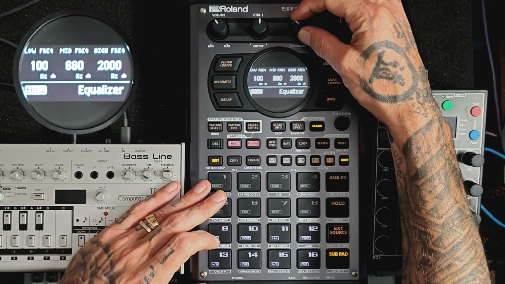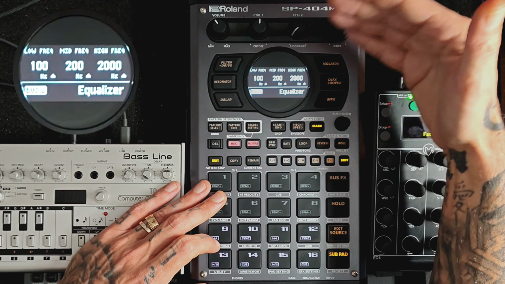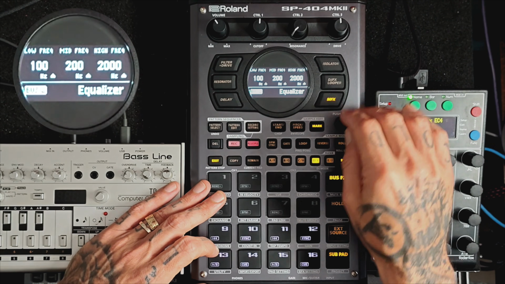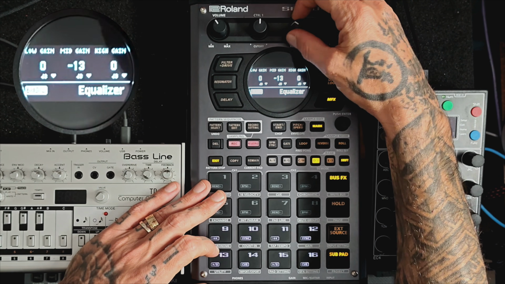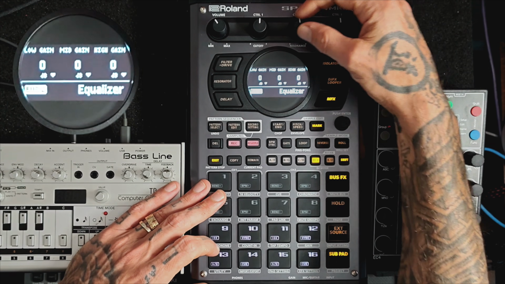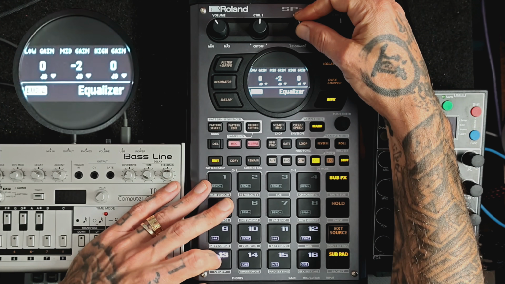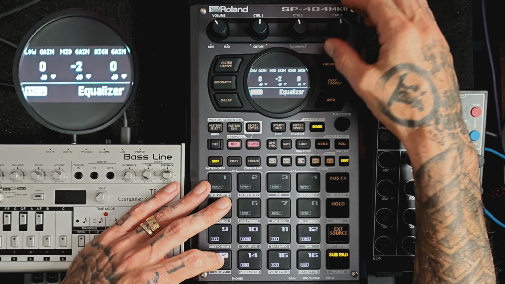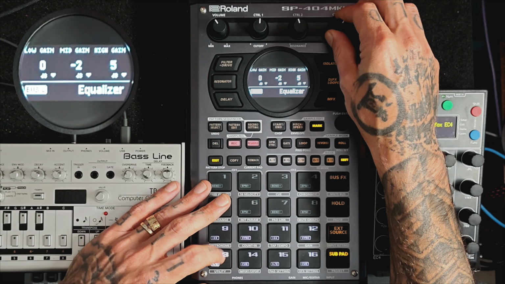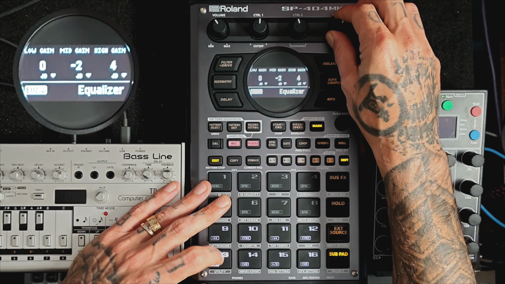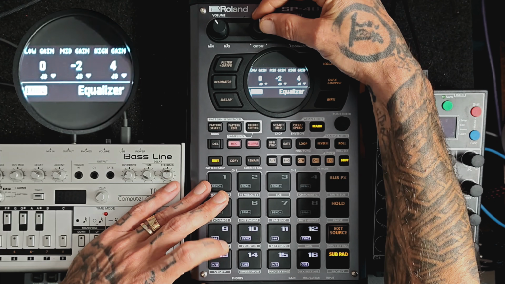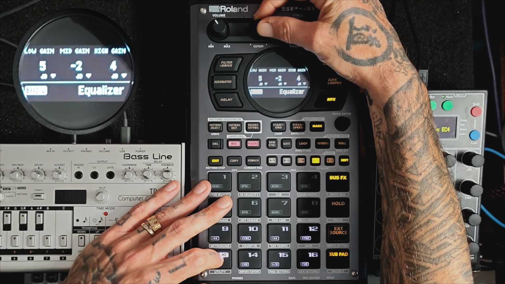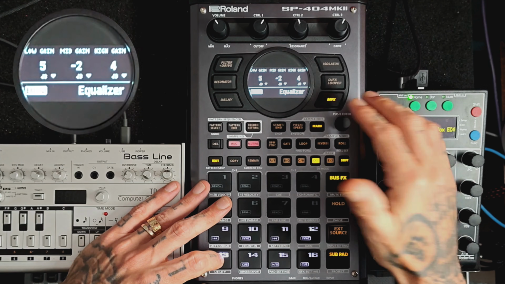The mid frequency on 200 is good, and 2K on the high is good. So let's carve a little bit the mid frequencies. Just a touch. You want to be really subtle. Add a little bit of high for the presence of the kick. And now a little bit of low.